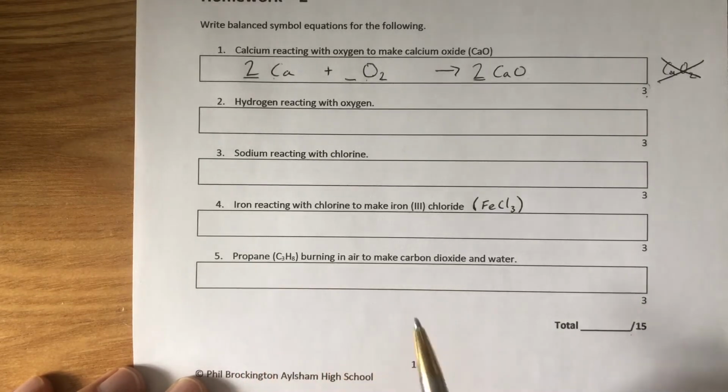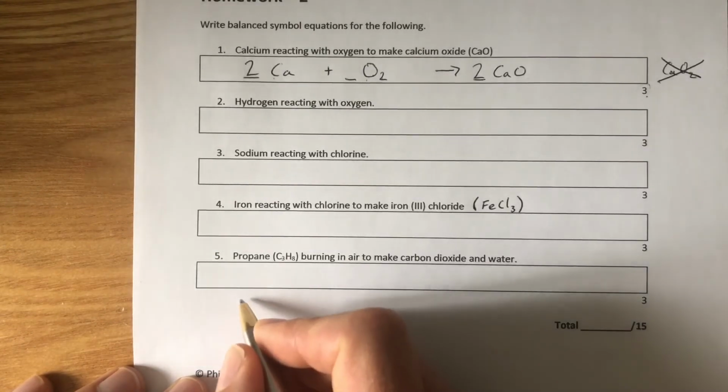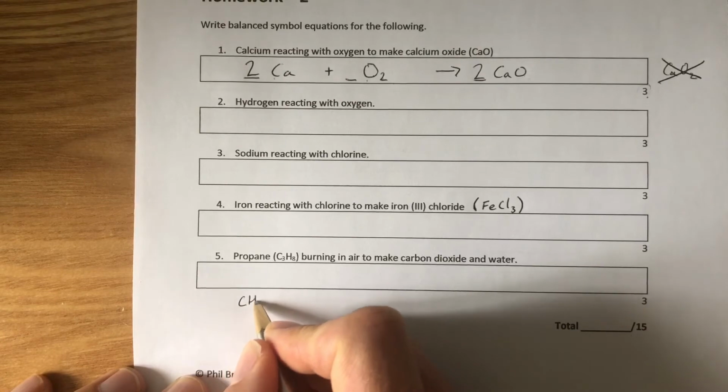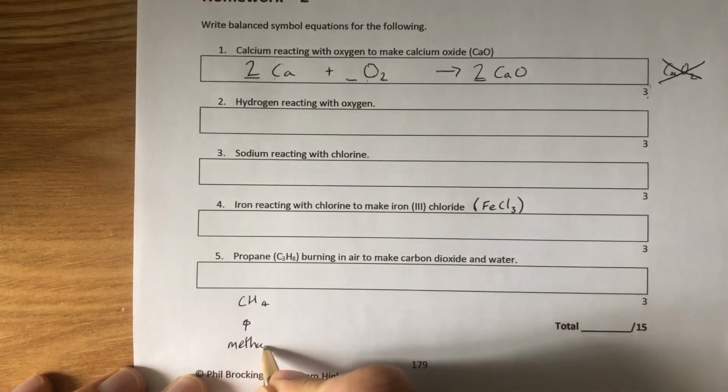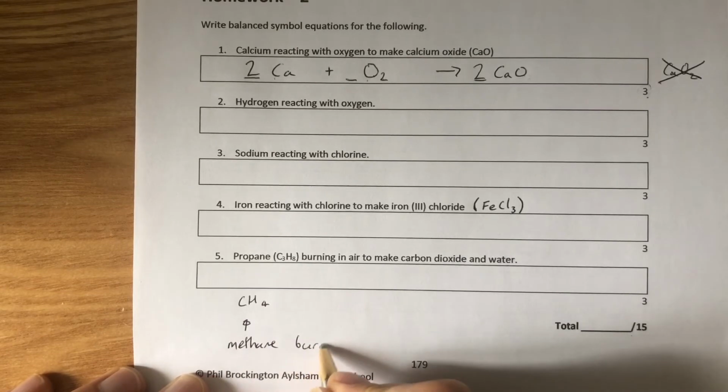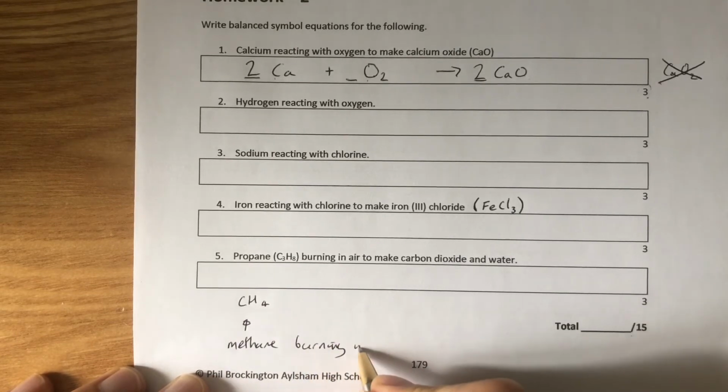Burning in air. Well, if it's burning in air, what's it reacting with? Again, there's a little bit of chemistry. You just need to have a guess if you're not sure. So I'm going to do methane. This one here is methane. Methane burning in air. I'm going to do methane burning in air as an example.